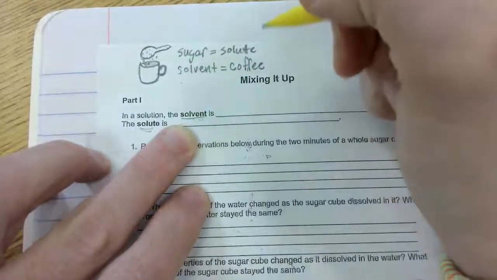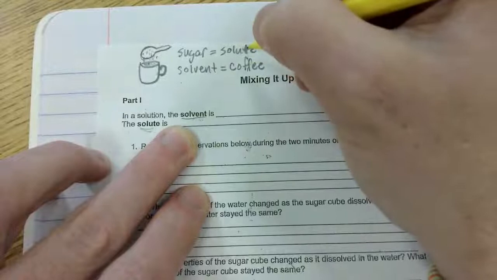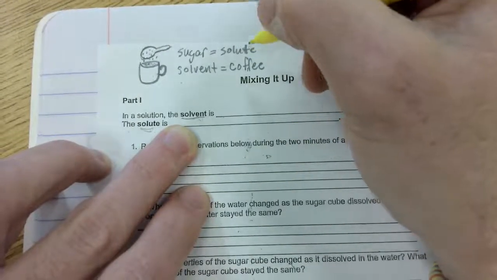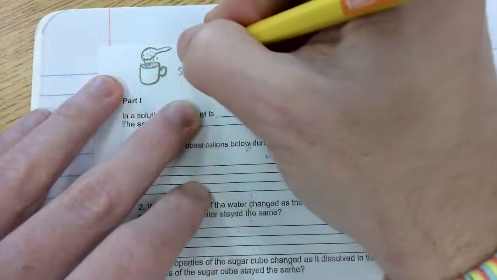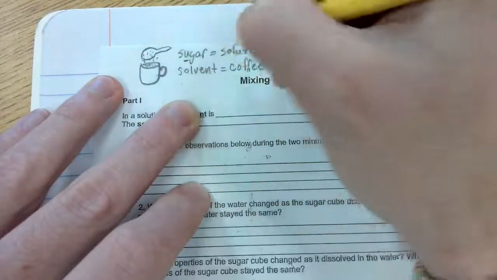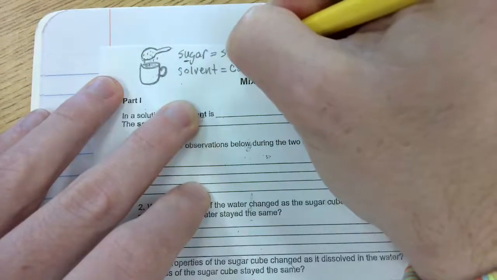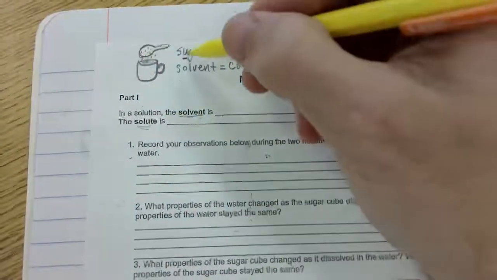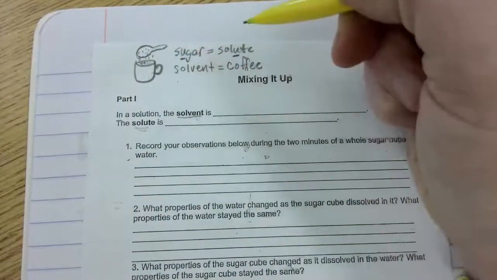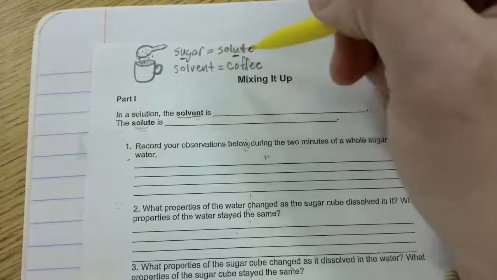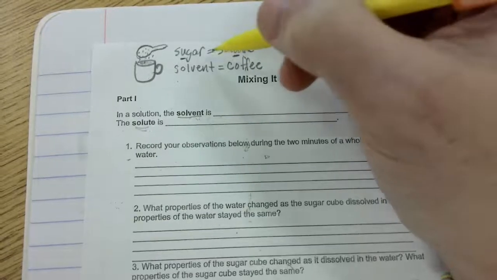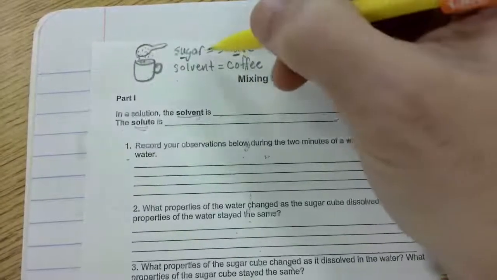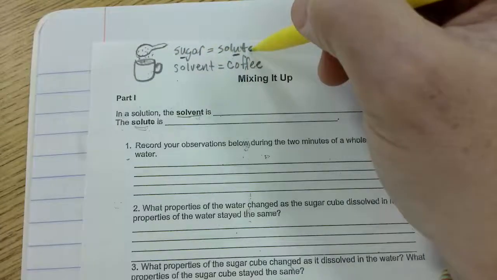These can get kind of tricky to remember. One way I try to remember it is that sugar and solute both have a U. So if we can remember that sugar with a U is the solute with a U, then we can remember that sugar is going to be a solute because sugar is what dissolves.